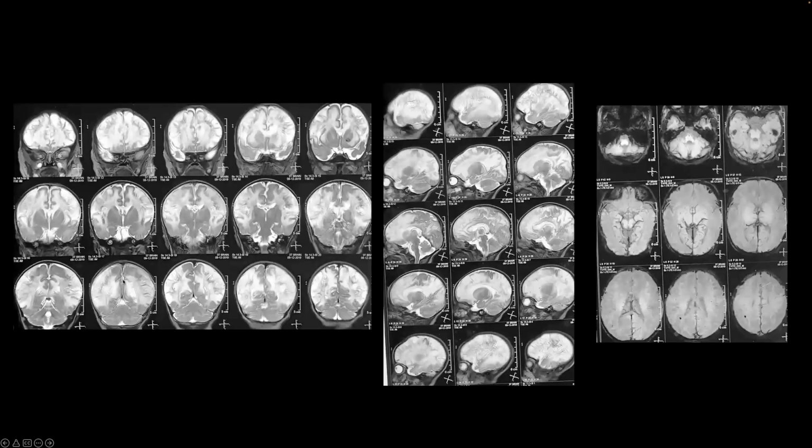T2s are more clear, and you can appreciate the confluent, predominantly white matter changes, but also involving the cortex. The cortex is also demonstrating reduced volume. So there's cortical thinning and diffuse white matter changes. Basal ganglia appear normal. No signal changes in the thalami. Brainstem also no signal changes. Cerebellum for a 10-day-old is normal.